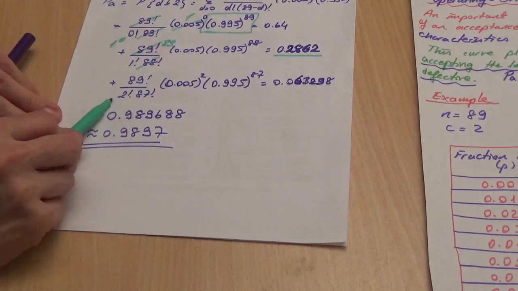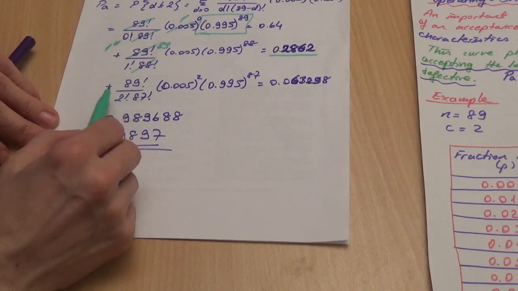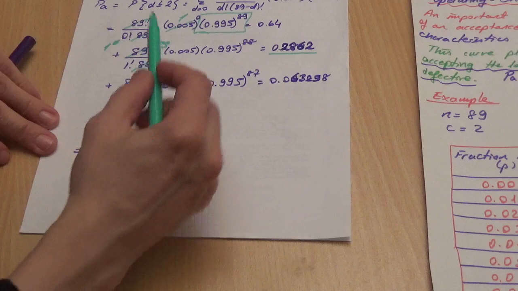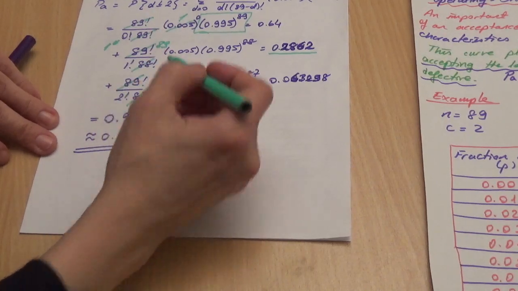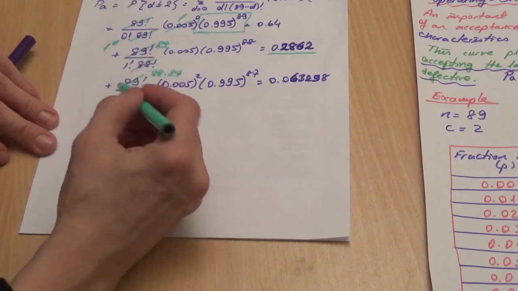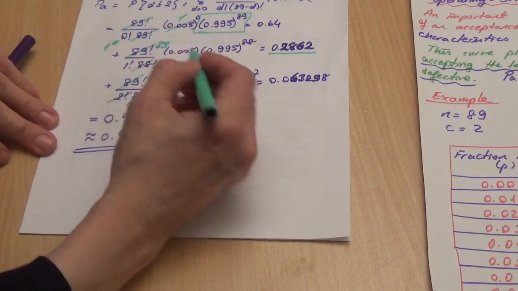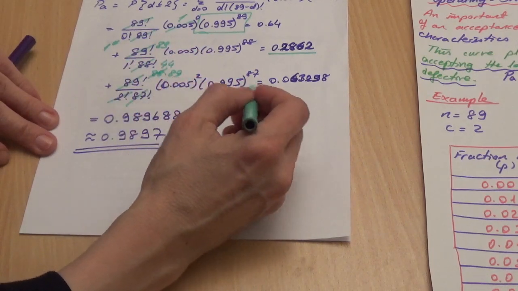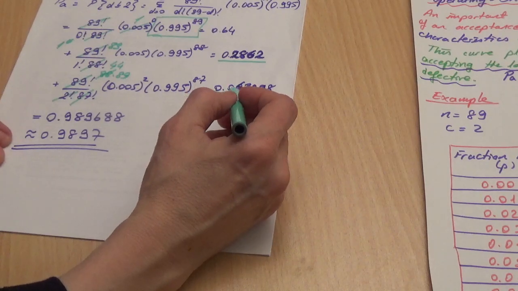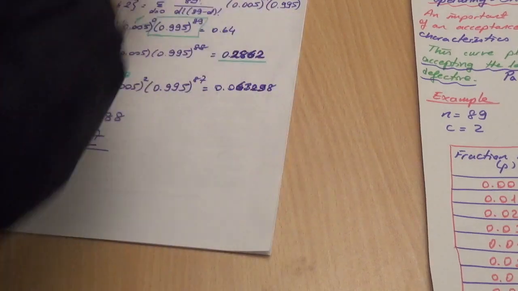For d equal to 2, we write 89 factorial over 2 factorial times 87 factorial. When we cancel these, we get 88 times 89, and when we cancel 88 by 2, it is 44. When we multiply all these, the result is 0.063298.